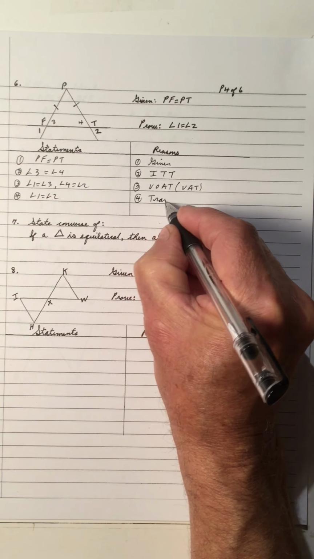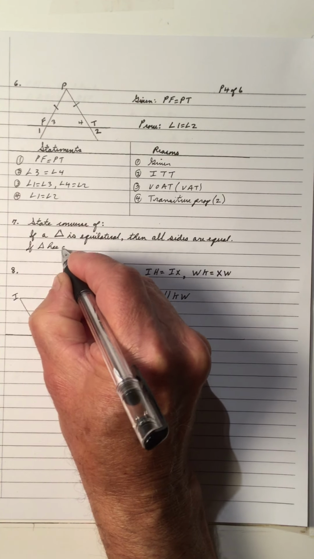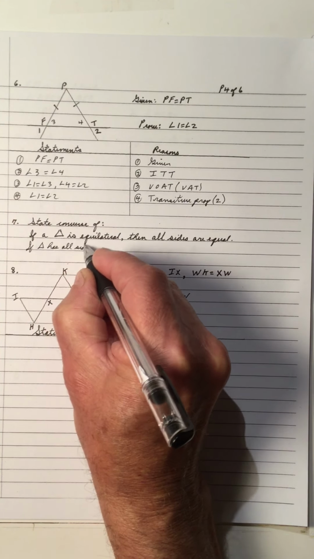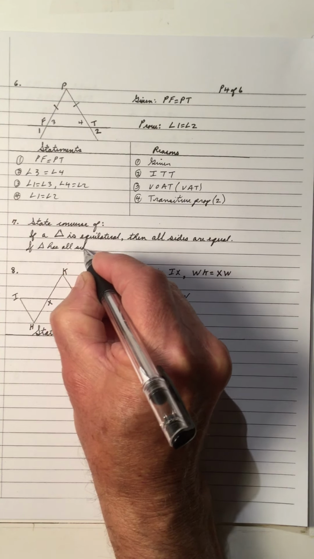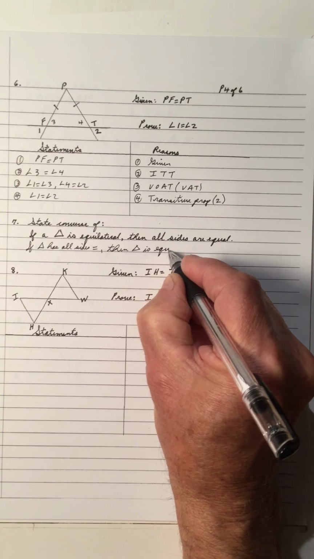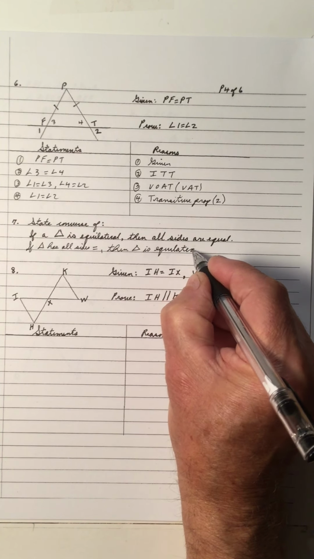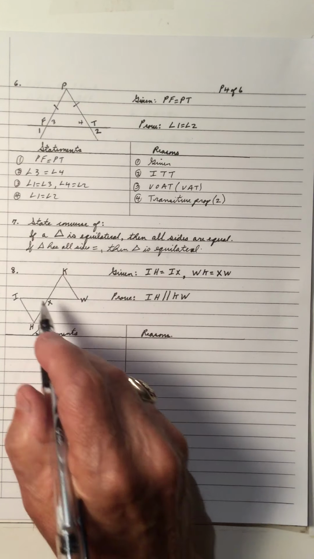Number 7, state the converse of: if a triangle is equilateral, then all of its sides are equal. The converse is switched around. If a triangle has all sides equal, then the triangle is equilateral. So a converse is just switch the if and the then around.